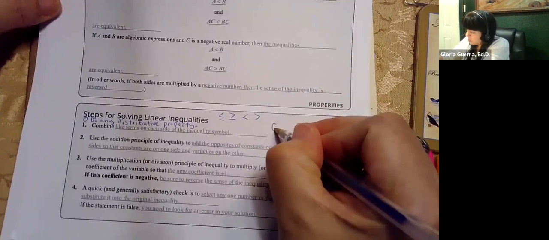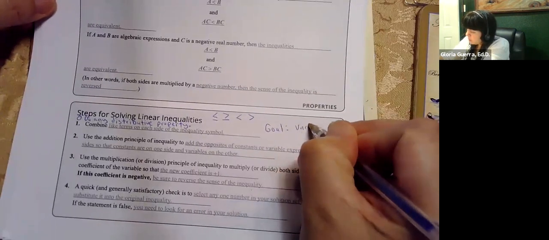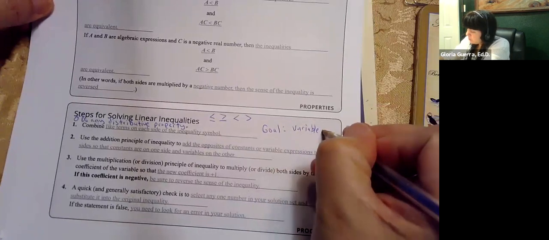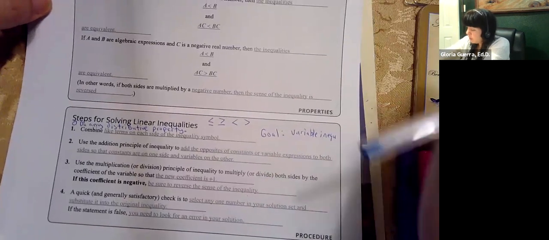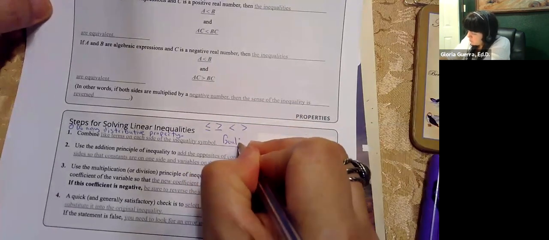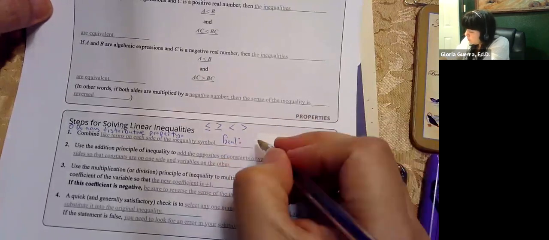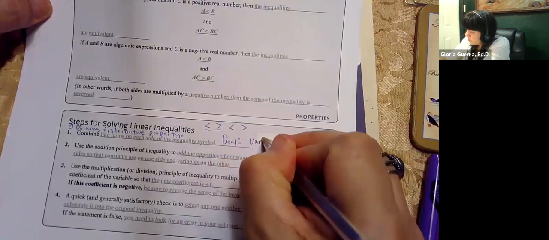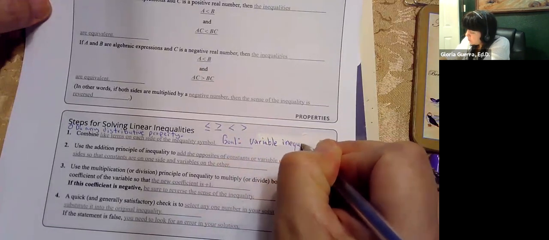Your goal is to put the variable on the left side, then your inequality, and then your constant. That should be your goal. So when you're solving, you should have your variable, then your inequality, and then your constant. That's a must.